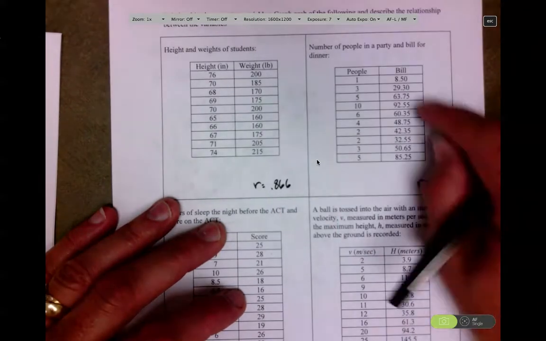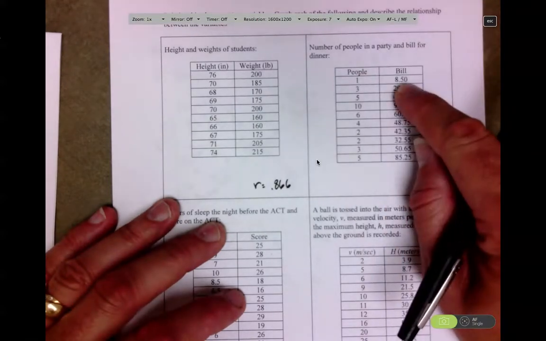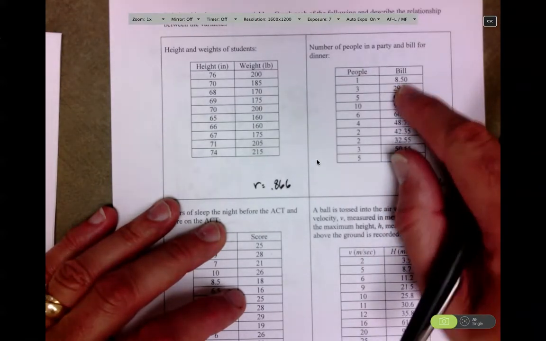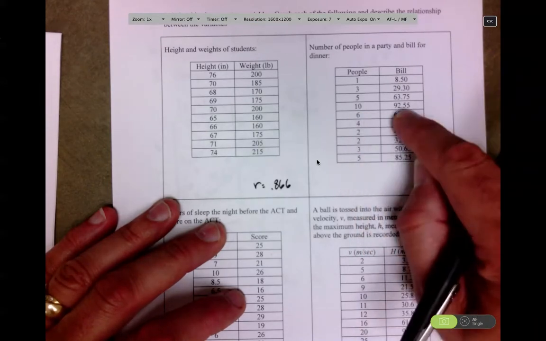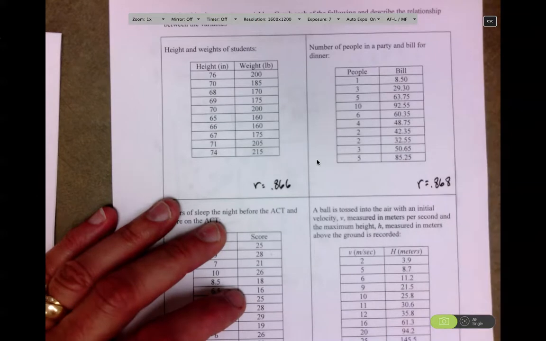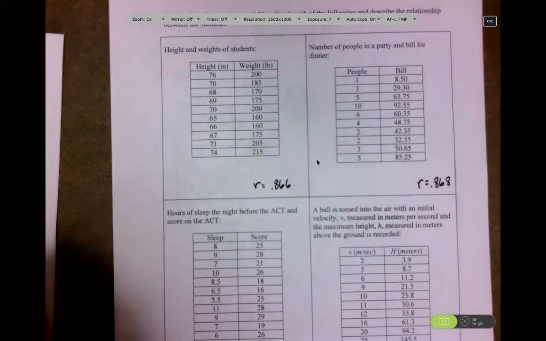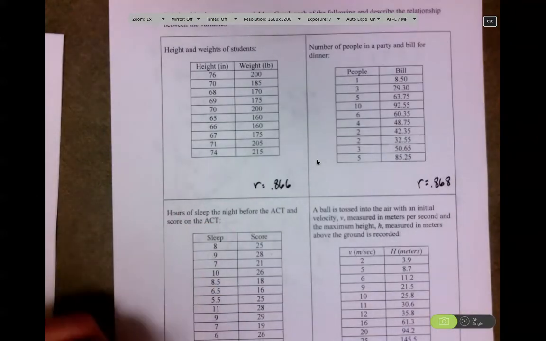But if you think about how much a bill is going to be for your dinner, it is closely related to how many people were eating there. So with 10 people, the bill is going to be fairly high. With 1 person, the bill is going to be fairly low. So it makes sense that the correlation coefficient would be relatively high here.